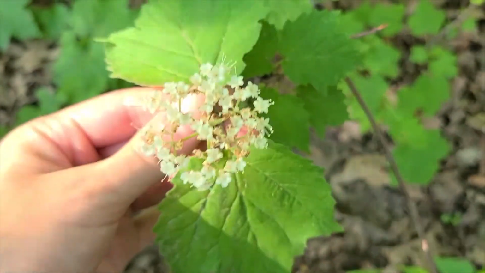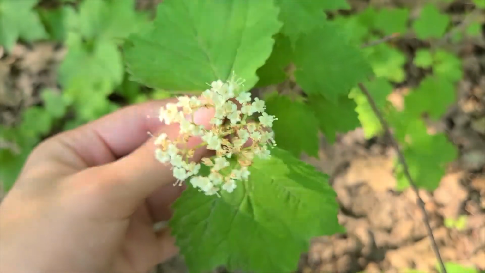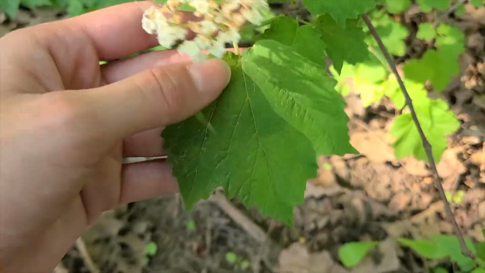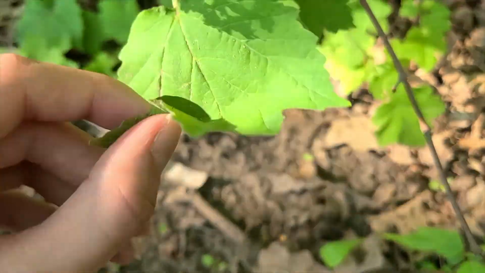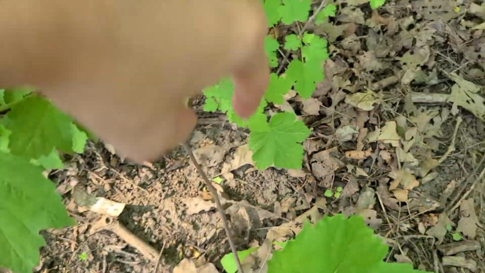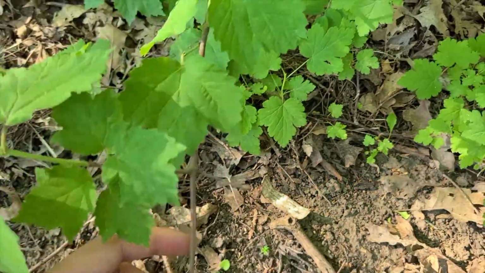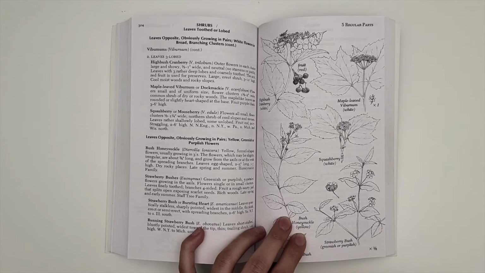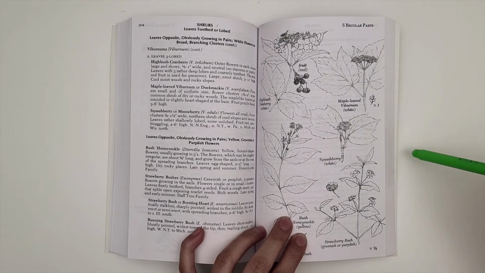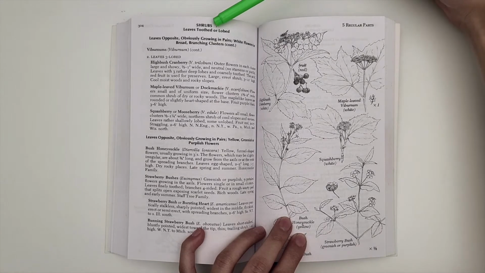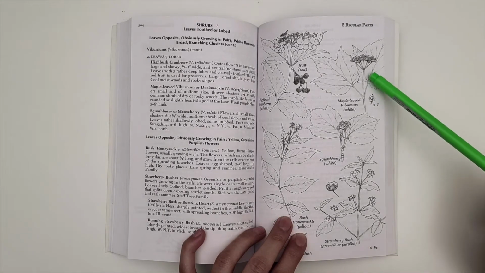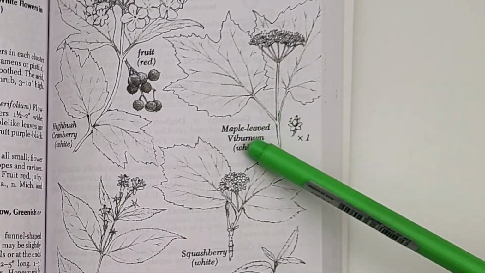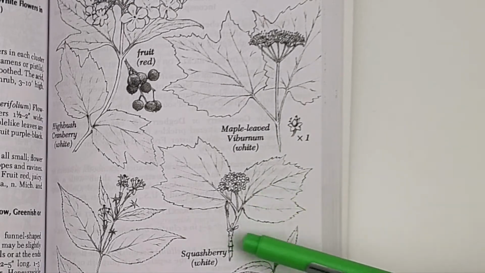Cluster of flowers with 5 petals. They're white. The leaves look like this. They're quite hairy. Look at the stems. It's woody. I have 2 candidates because the stems were woody but not really weak. I think they're shrubs. The leaves are toothed and lobed. So my candidates are first this guy here, maple leaf something, and also the squashberry.